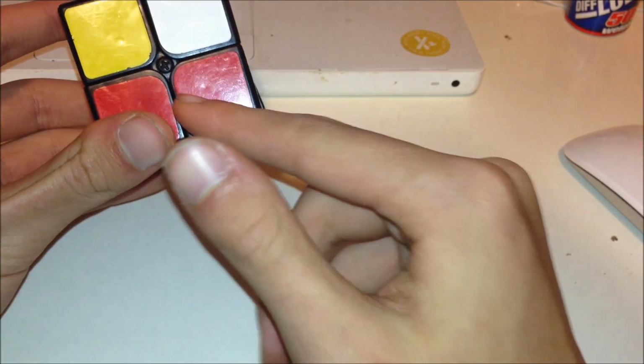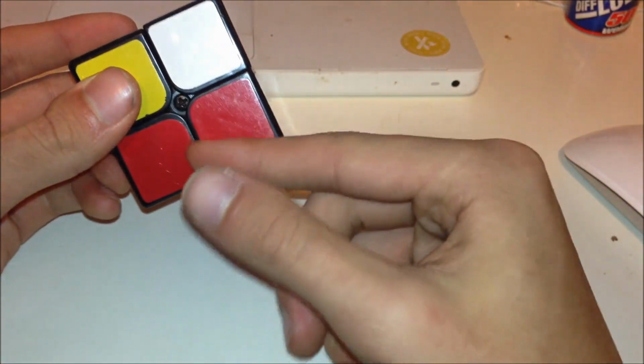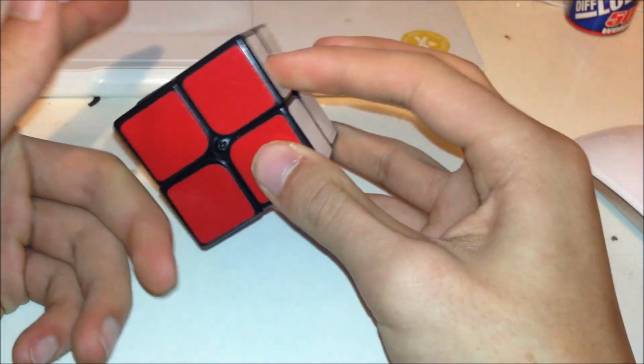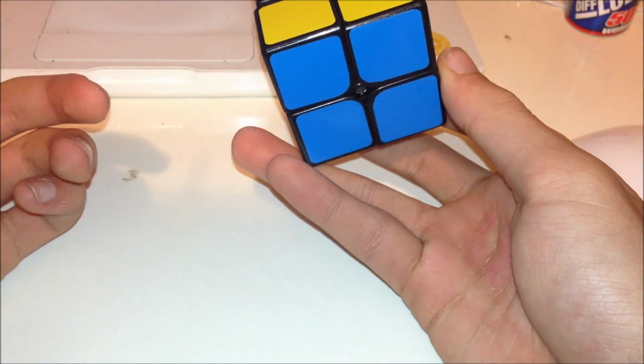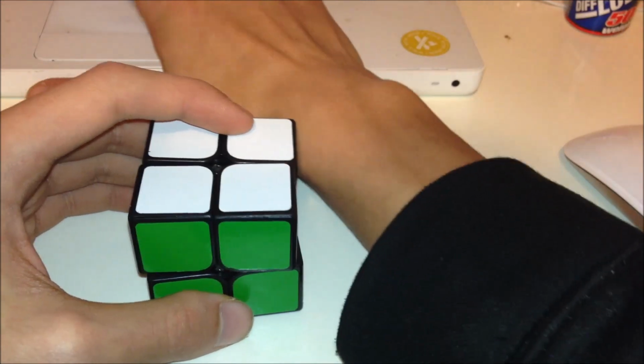Since I already know this bar is here, I don't have to look at the bottom. I just know that that bar is there. So all I gotta do is look at the top. So I scan it quick, I see it's diagonal, and I do my algorithm quickly. And it's way quicker that way. Moving on to the next one here.